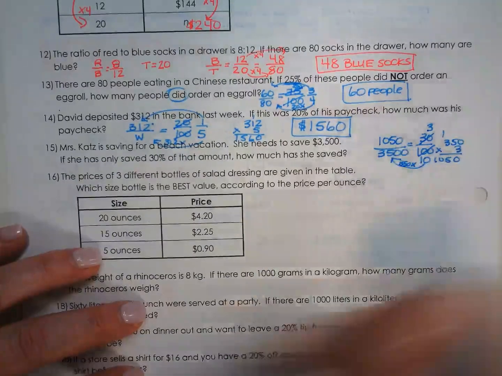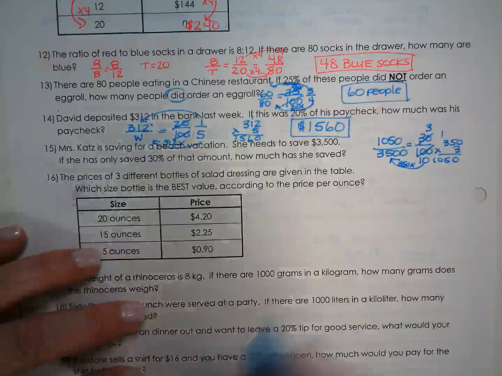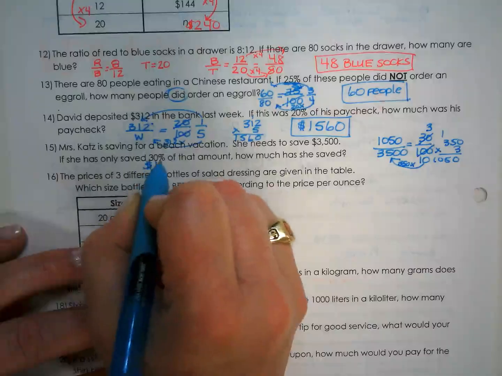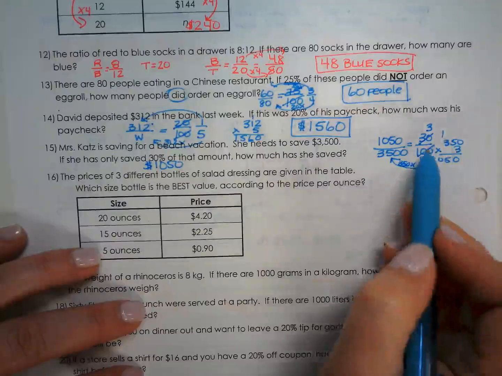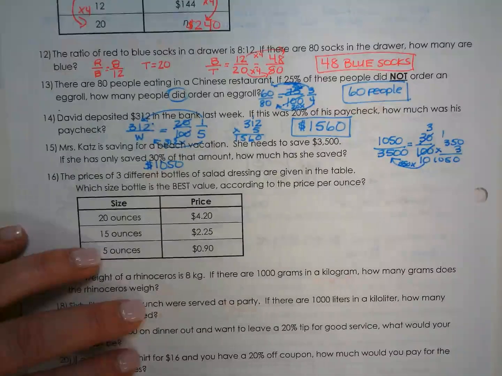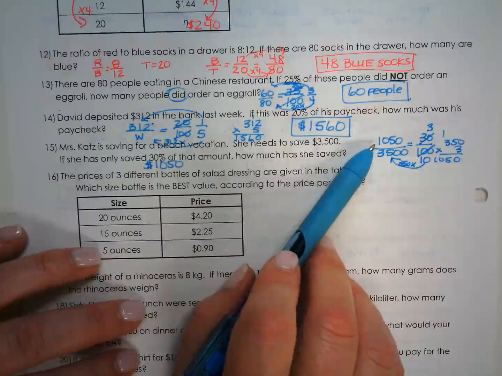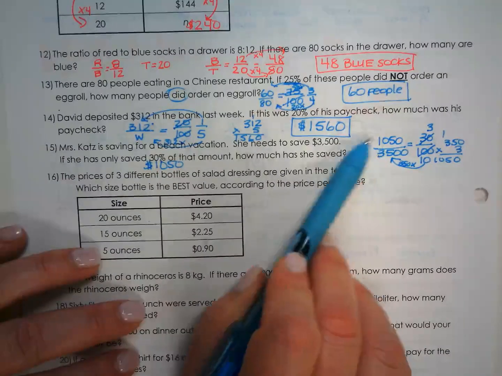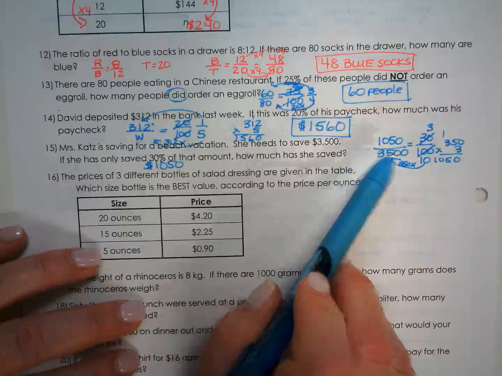1,050. Now make sure that these things make sense. The answer is 1,050. And think about it. 30 is about a third of 100, right? There's about 3 groups of 30 in 100. So this money should be about a third of what we have. Well, 1,000 is about a third of 3,000. So we're probably on the right track.